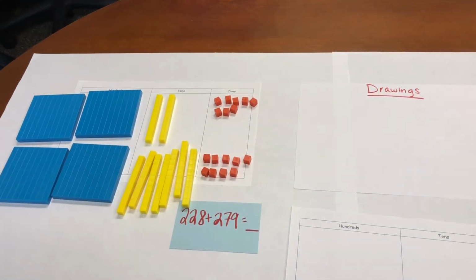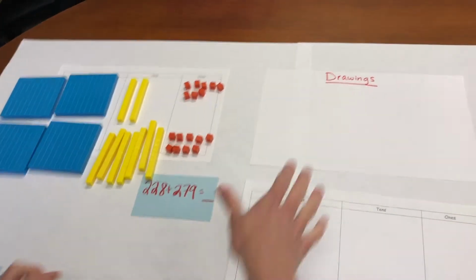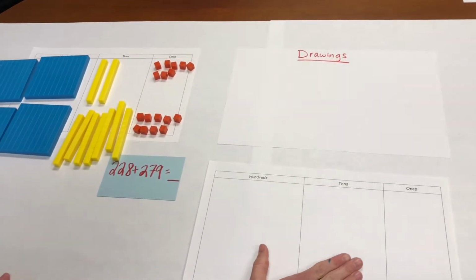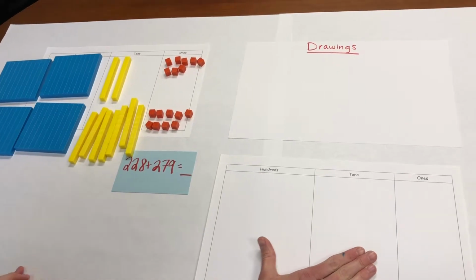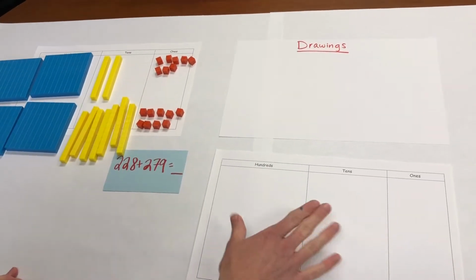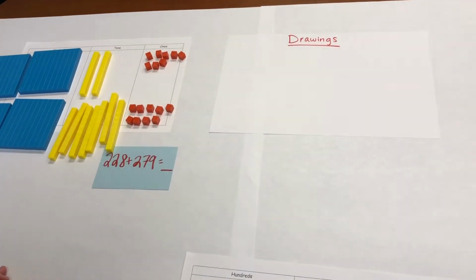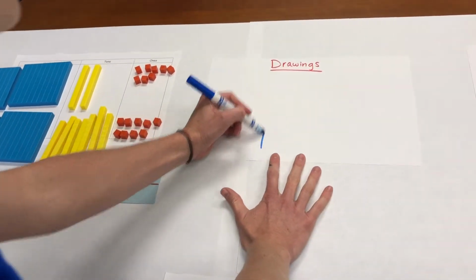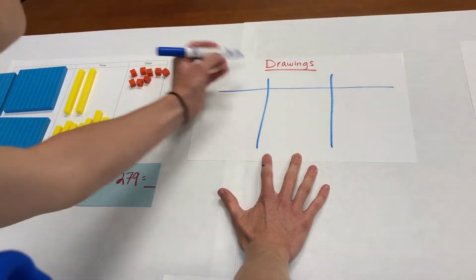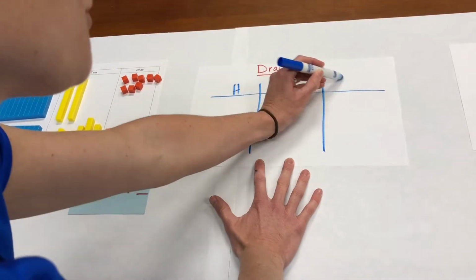So when we draw it, you can use this as a scaffold, and especially an organizer when you're introducing the manipulatives and even transitioning to drawing, but it's important that students move away from having something provided and can draw it out and represent it with a triple T chart.